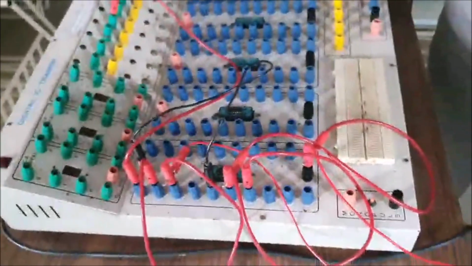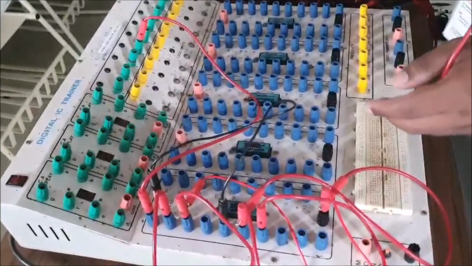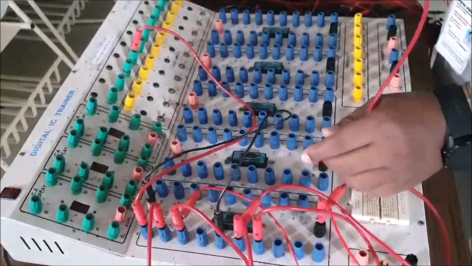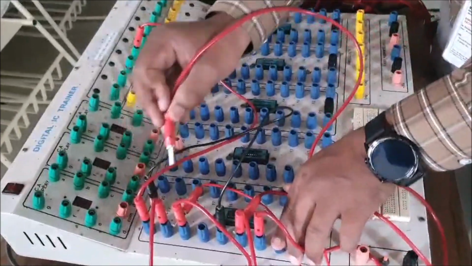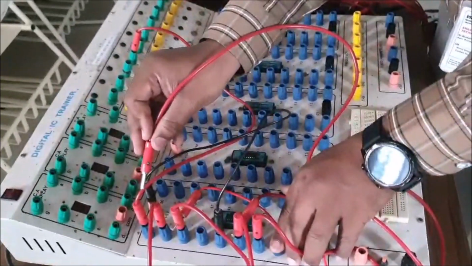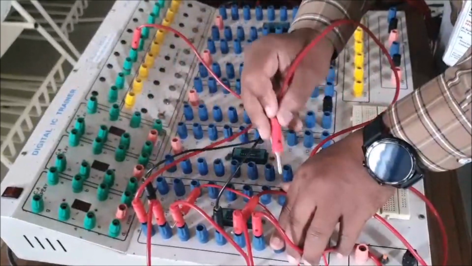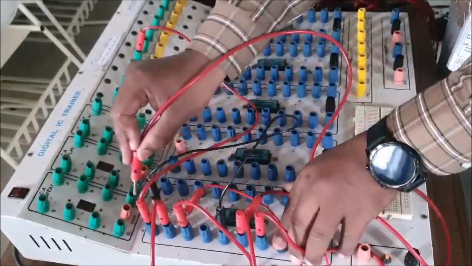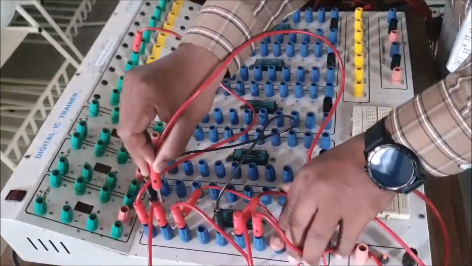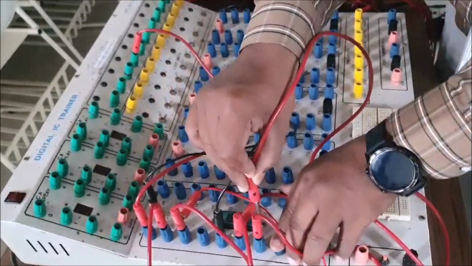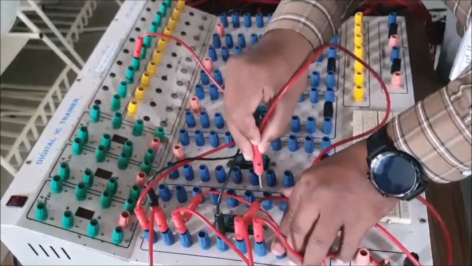This 7490 IC has 14 pins, 7 pins on each side. On the left hand side we have 7 pins, pin number 1, 2, 3, 4, 5, 6 and 7, and from the bottom right corner this is the 8th pin.